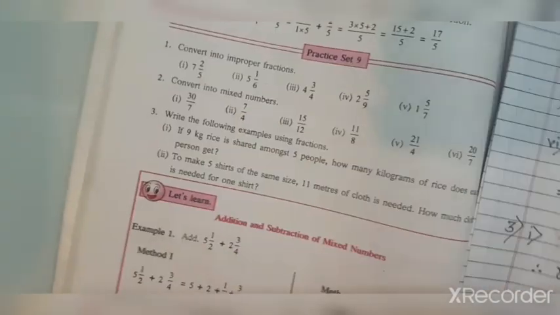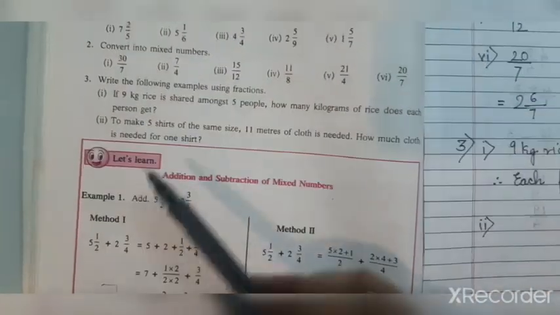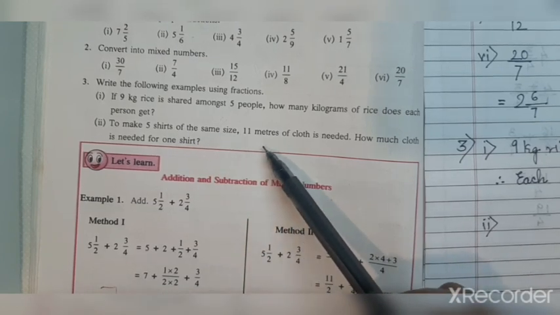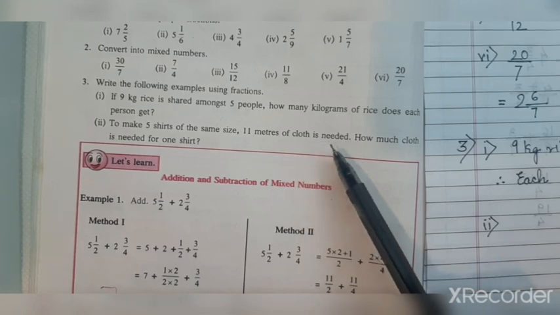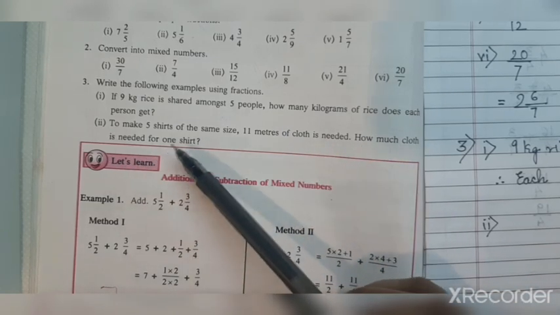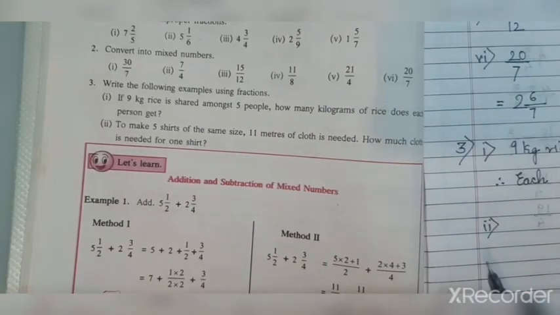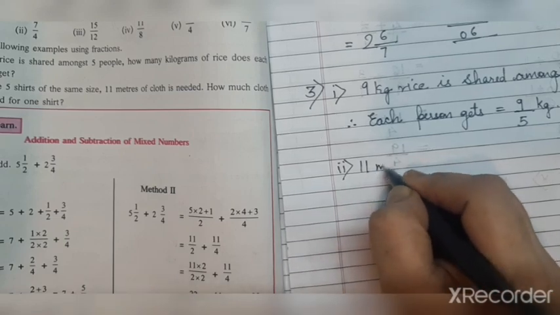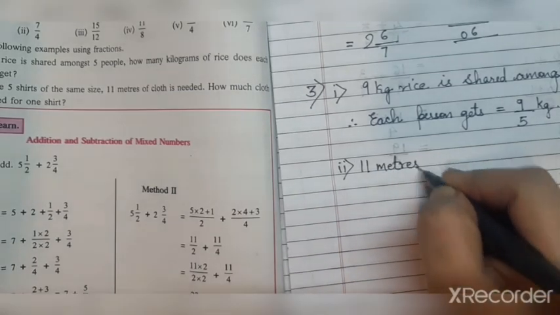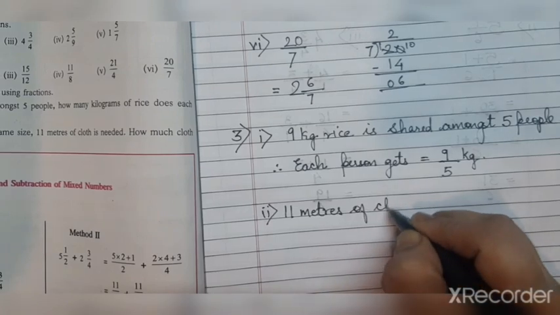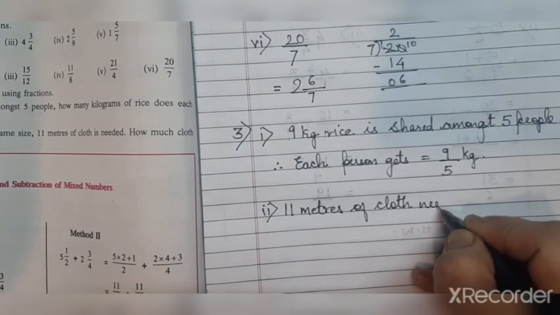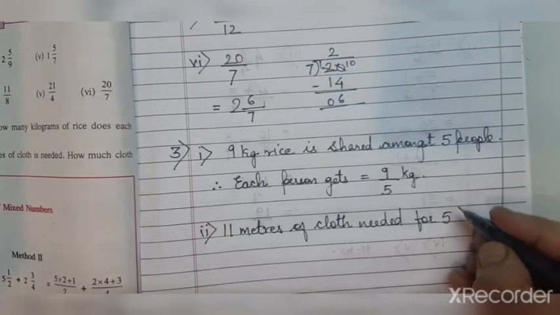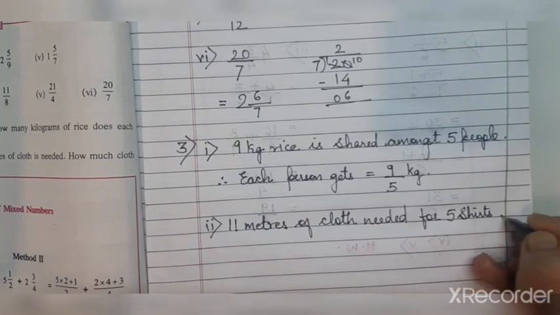The second one, I'll just read the sum first. To make 5 shirts of the same size, 11 meters of cloth is needed. How much cloth is needed for one shirt? Okay, so here, 11 meters of cloth needed for 5 shirts of the same size.